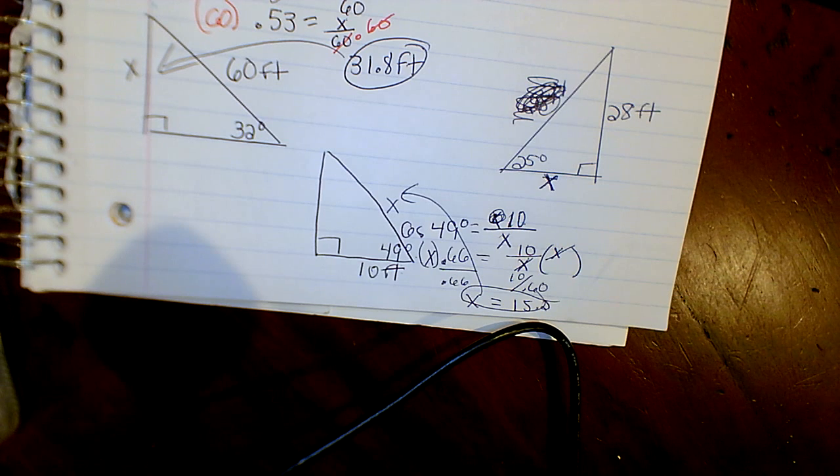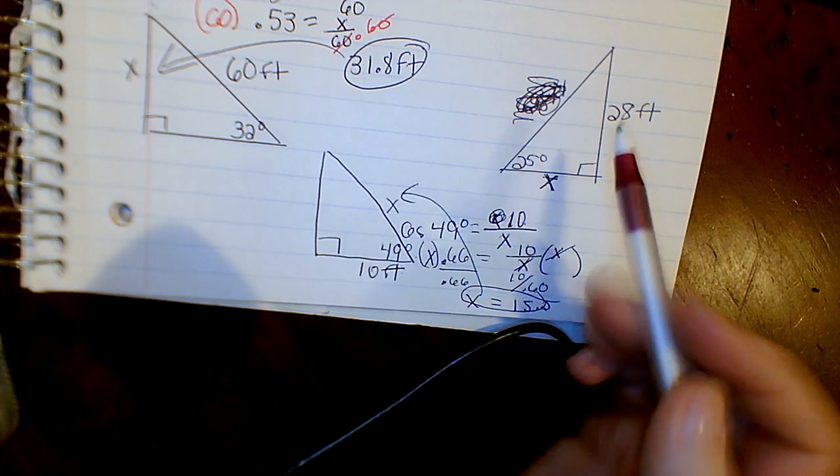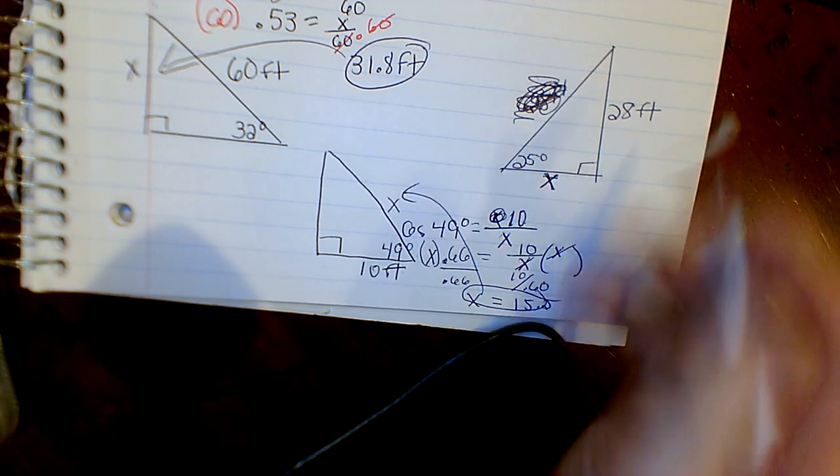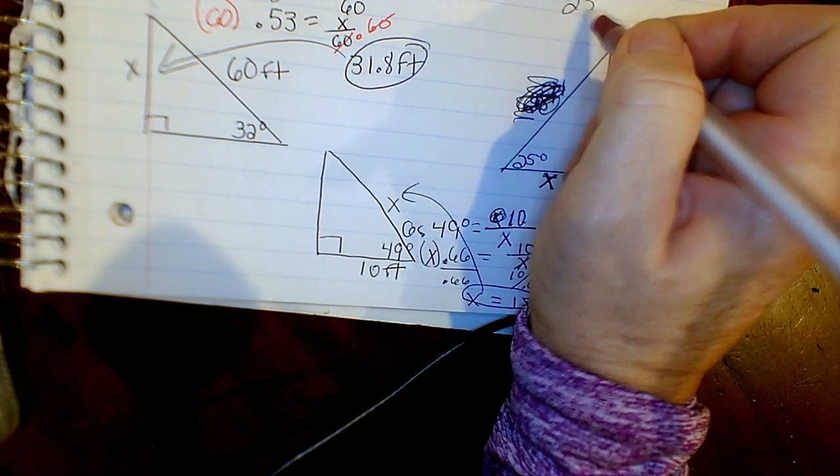All right, that was a little more complicated in solving because it took 2 steps instead of the 1. So let's look at our last one. Okay, I want to find x. I have 25 degrees.